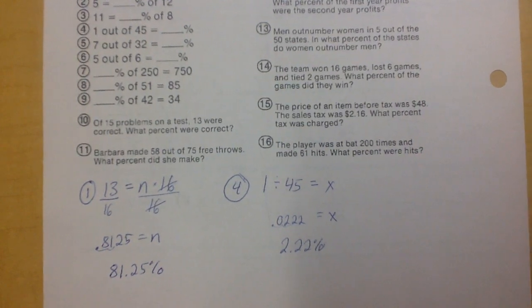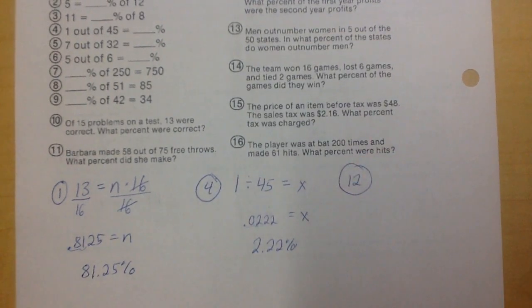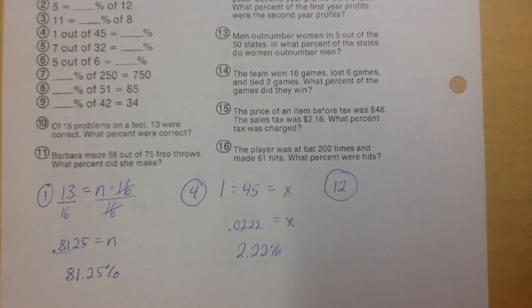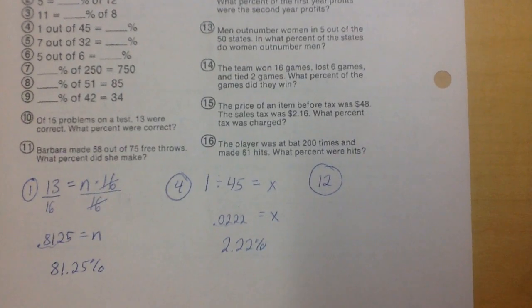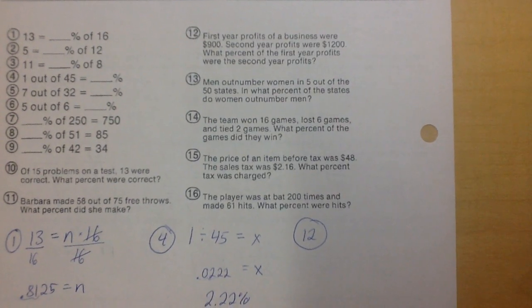Okay, I'm going to do number 12 because it's one of the wordy problems in here. So let's do this. First year profits of a business were 900. Second year profits were 1,200. What percent of the first year profits were the second year profits? Okay, I'm going to do this one a little bit differently. I'm going to do it using the part over the whole thing.